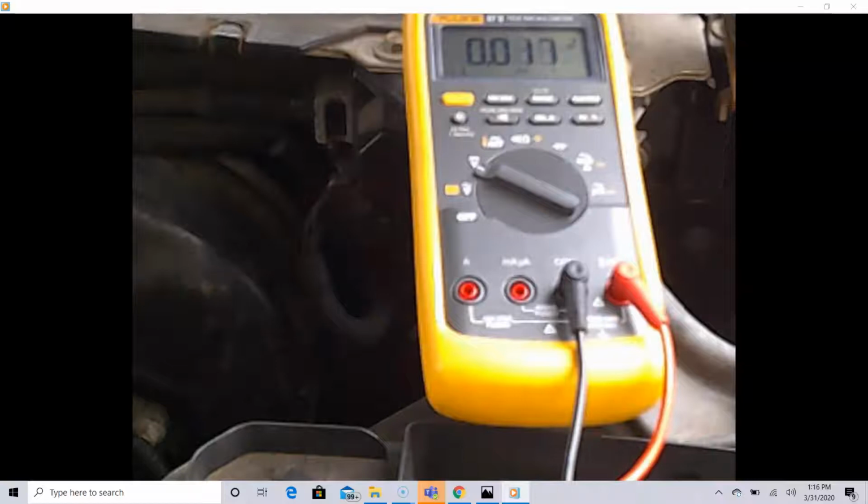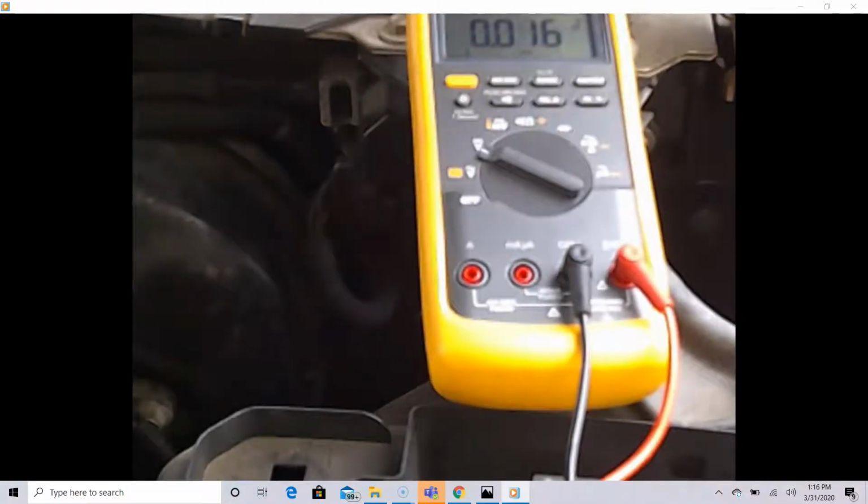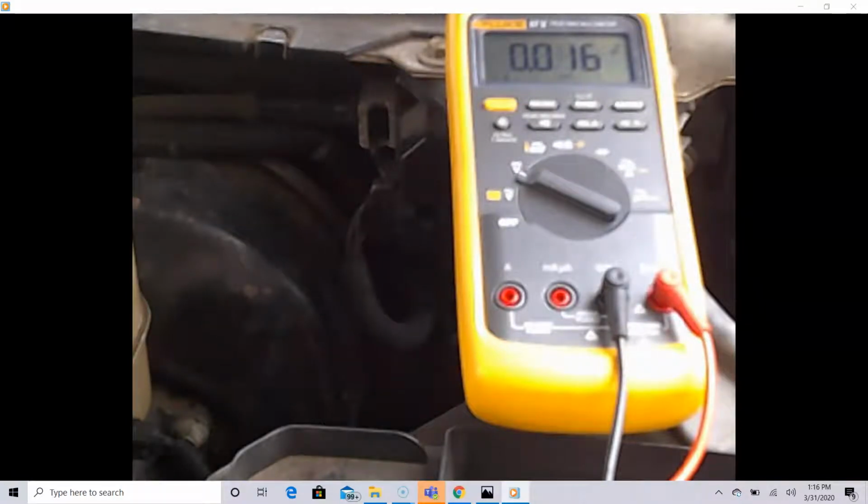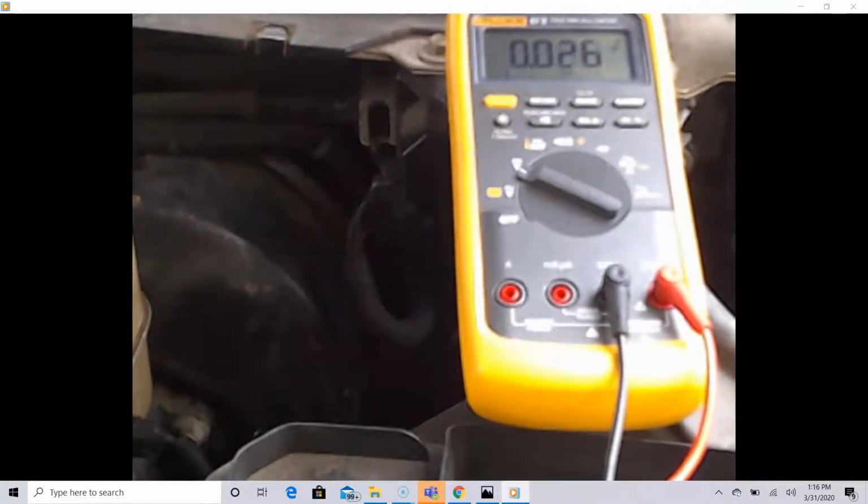Now battery power is present at the injector, and now we see we got a 0.016 difference in voltage between the battery voltage and what's there at the injector. All right, so now I'm going to start it, and we'll see if that changes. All right, we can see that we are 0.03, and if we rev it up, right, stays pretty steady, and that's an acceptable range of difference.